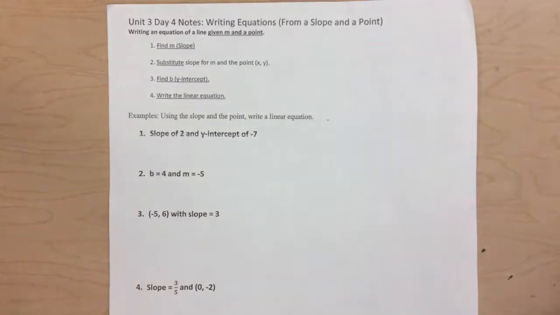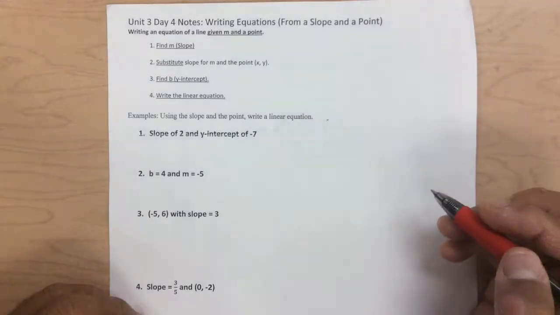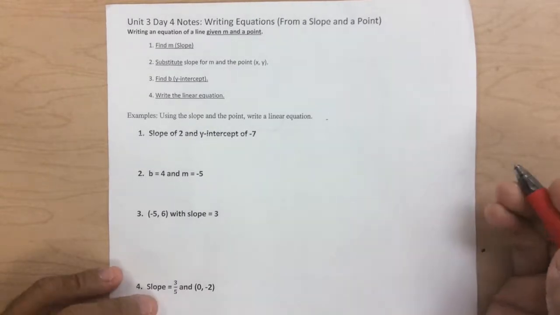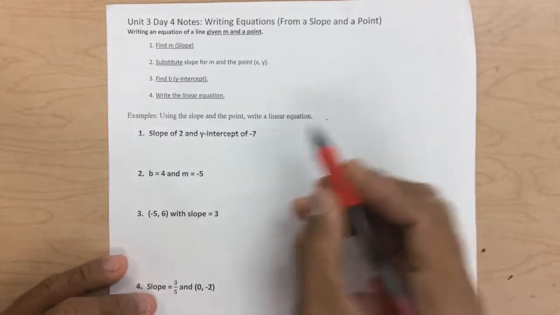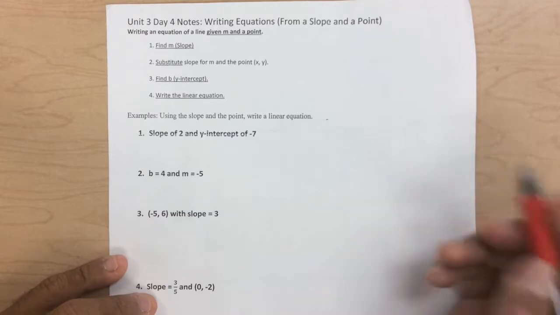So today we're going to do Unit 3, Day 4 notes, which is writing equations from a slope and a given point. Now I gave you a couple steps to follow. Basically, we're just going to write an equation from a slope and either the y-intercept or a random point. So number one, it says using the slope and the point, write a linear equation.